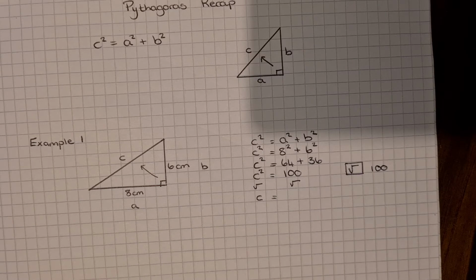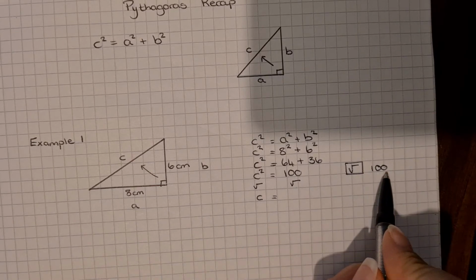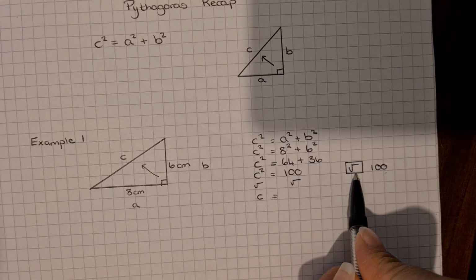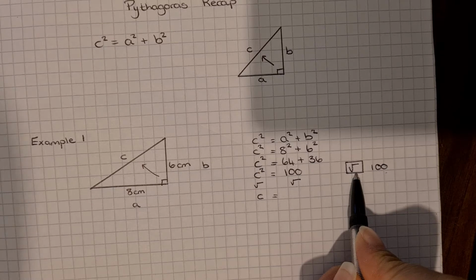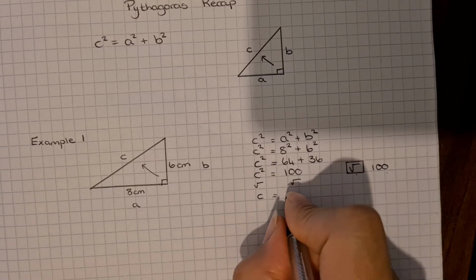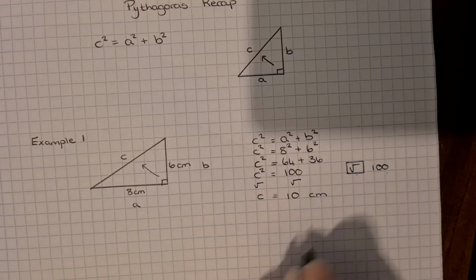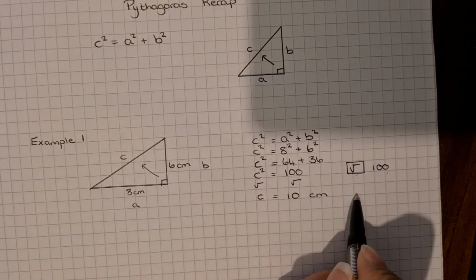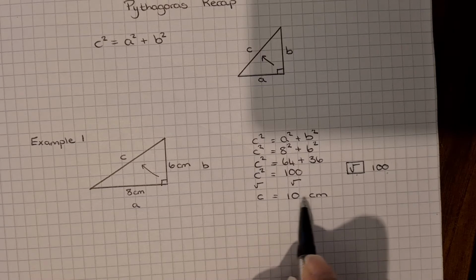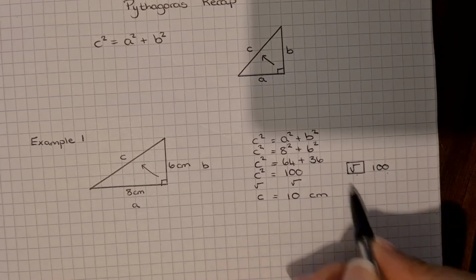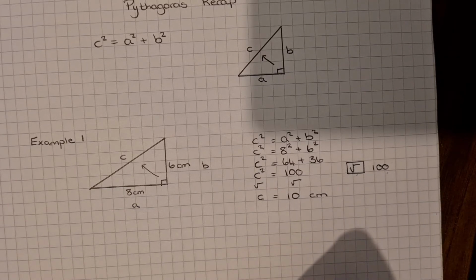If you're doing it in a phone, I think it's the other way about. I think you type the number first and then press the square root button. I can't remember, you'd need to try it. And the answer is 10. So a nice easy one. If you got an answer with loads of decimal places, remember you would write 10 point blah blah blah and then round your answer on the next line.